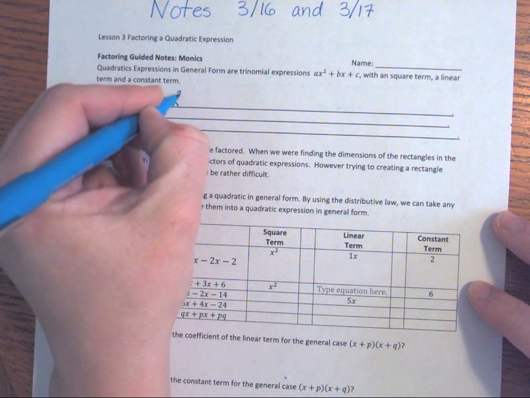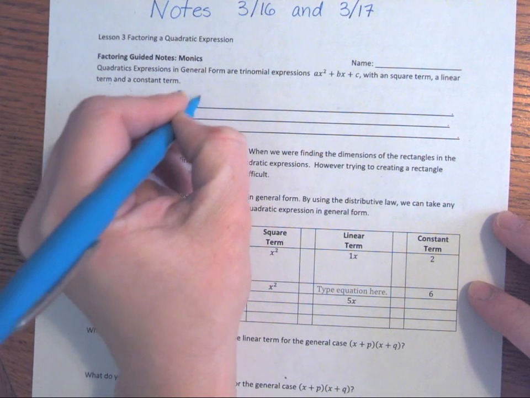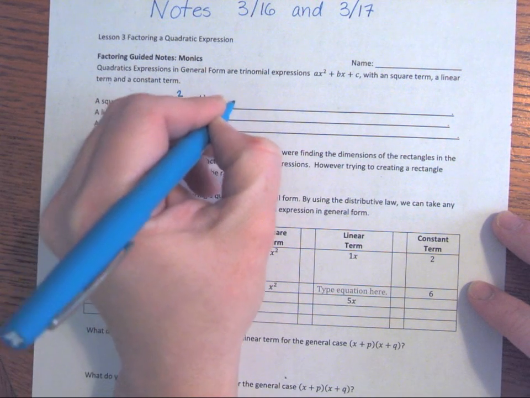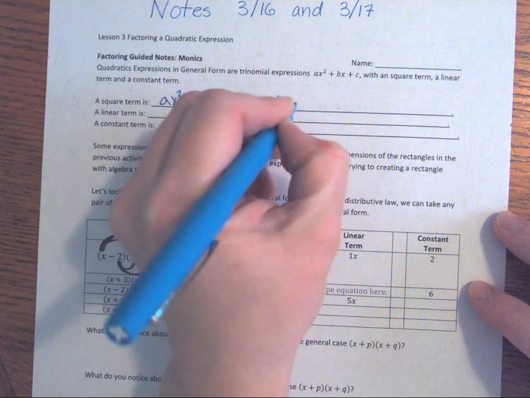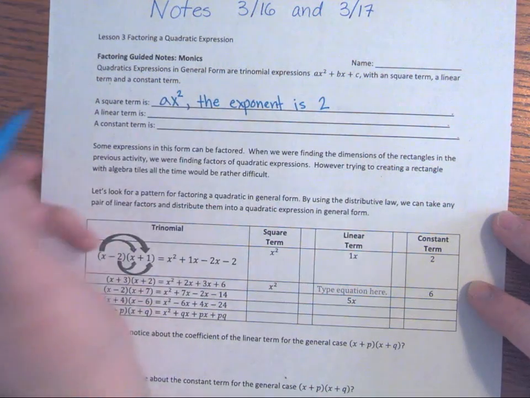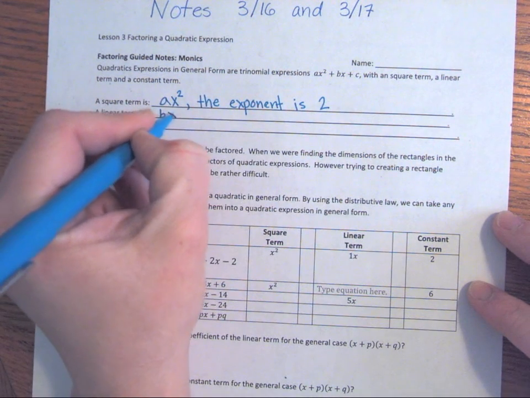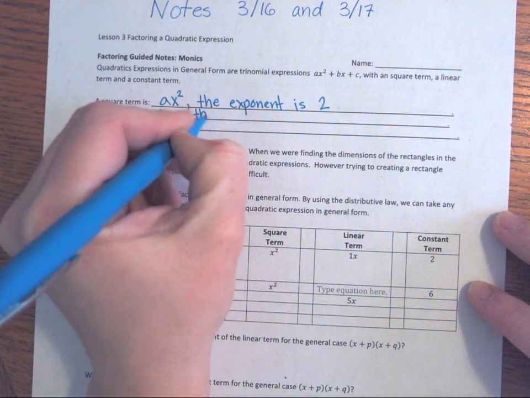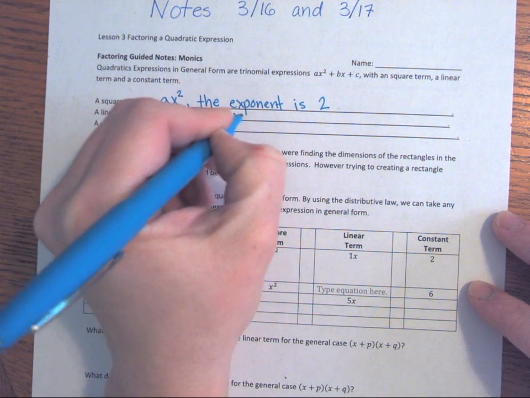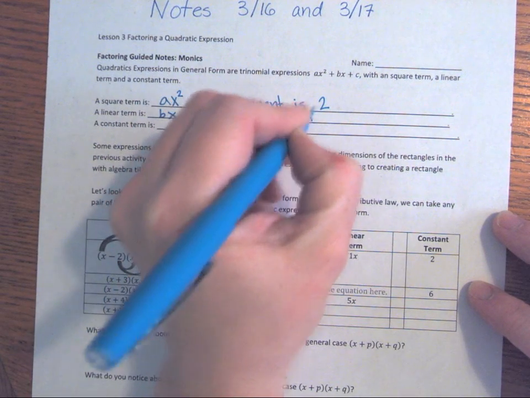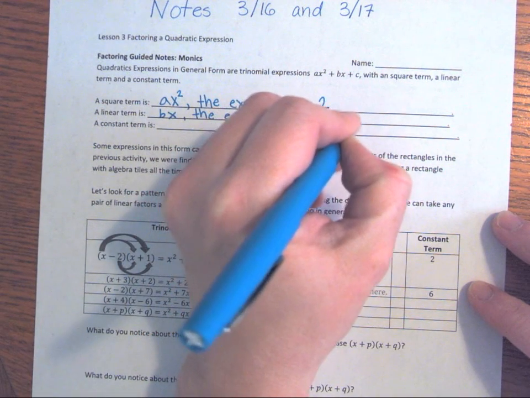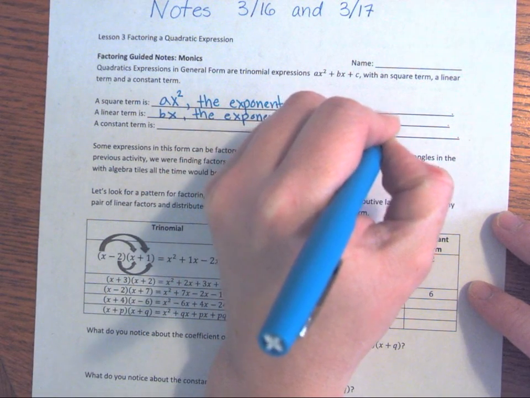This is when your exponent is a 2. A linear term, in this case bx, the exponent is 1 on the variable, I forgot that part, sorry.